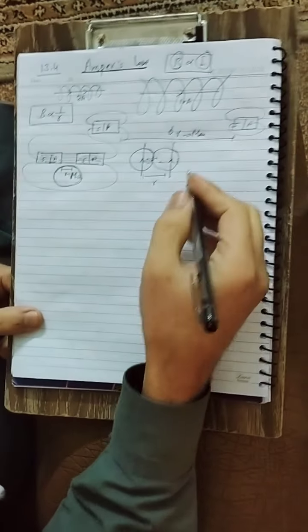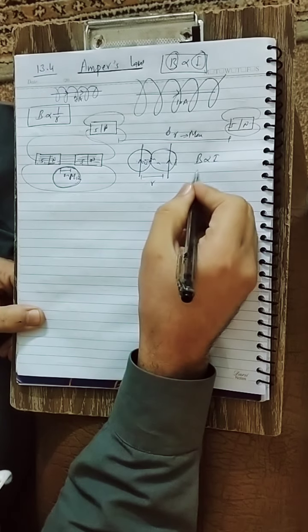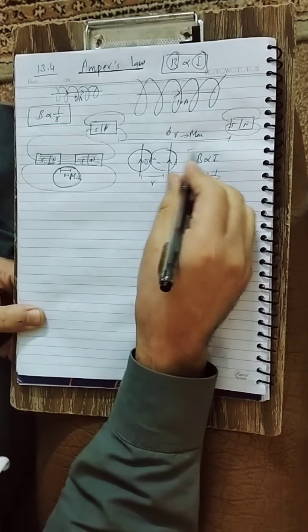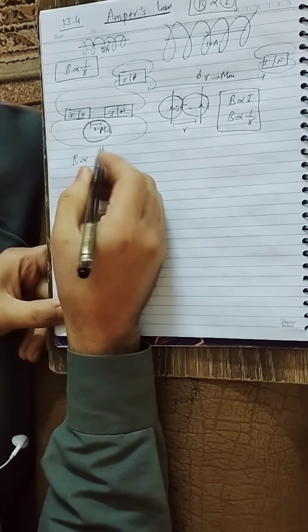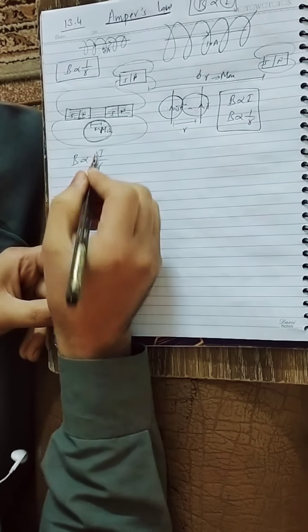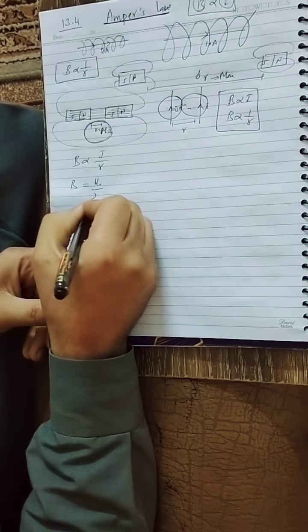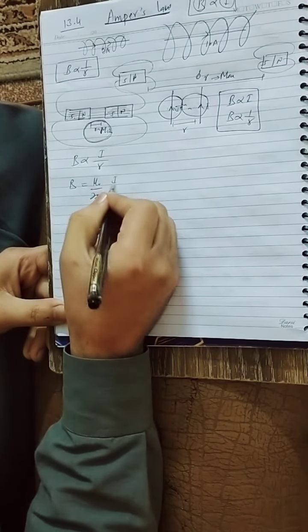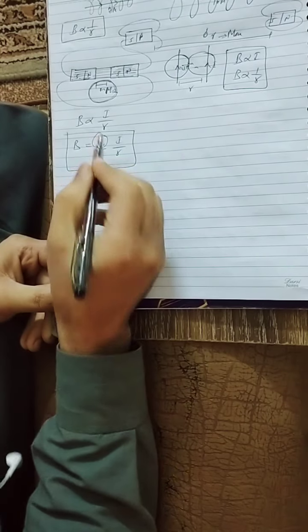So we have two statements. Magnetic field and current are directly proportional, and magnetic field and distance are inversely proportional. Combine these two relations, so we will get magnetic field is proportional to I by r, and if you remove the proportionality sign, we place a constant. That constant is mu naught by 2 pi, so B = mu naught I by 2 pi r. So this is the magnetic field. What is mu naught?